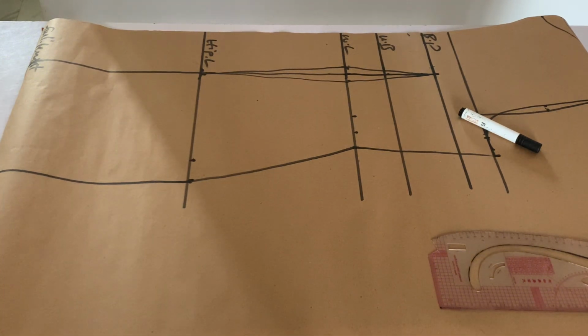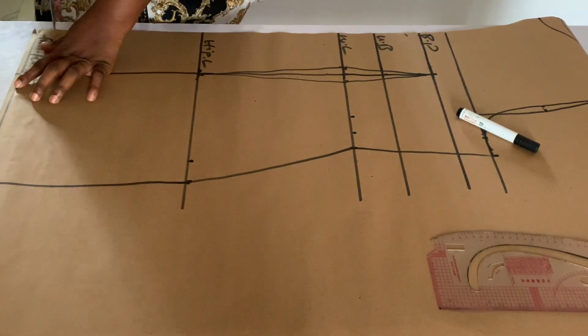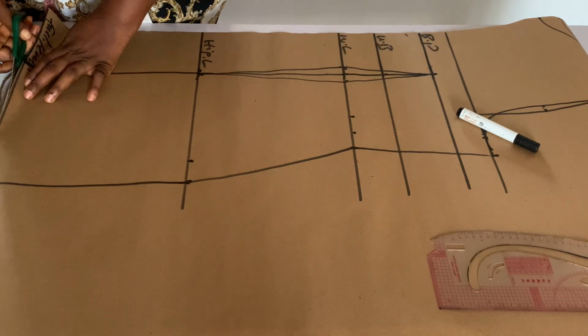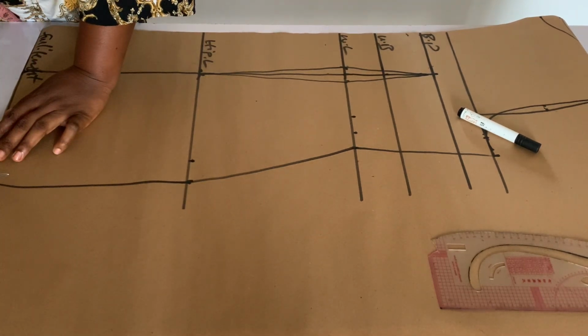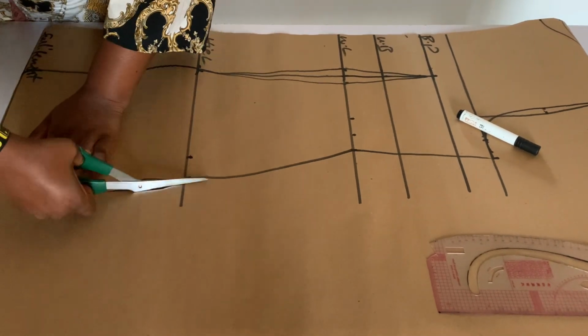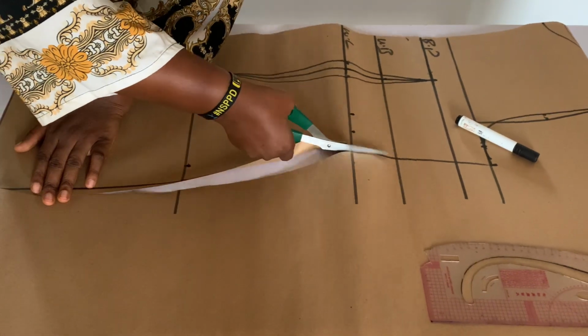All right, so before cutting that design out, I'm going to just cut out my body block. Just cut it out so that you guys don't get confused before I go on.